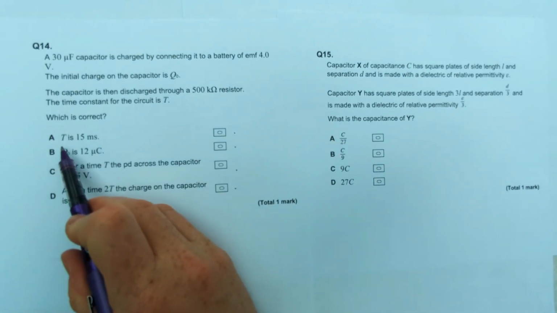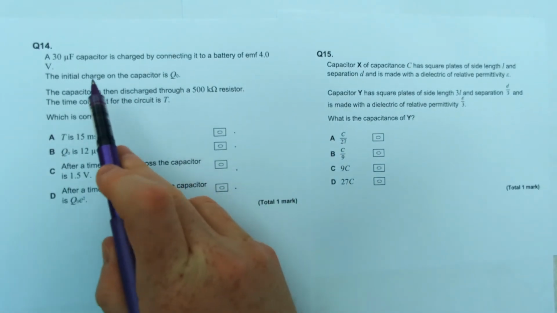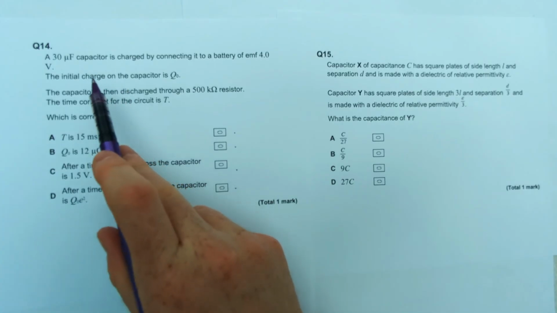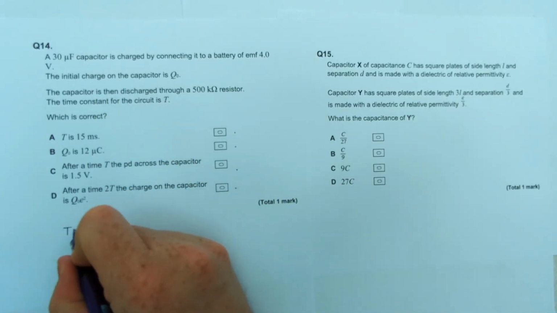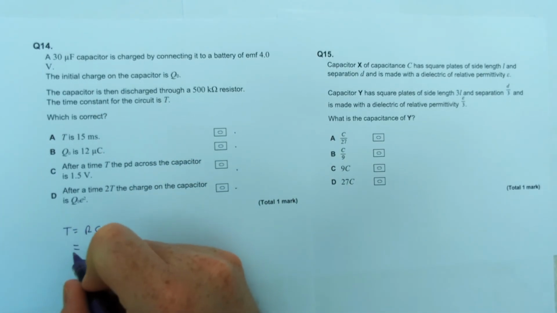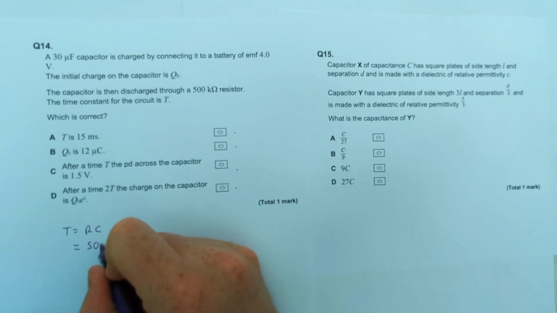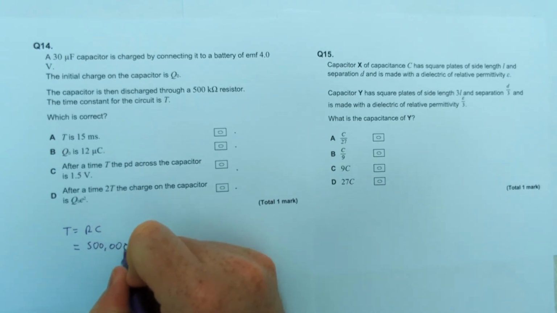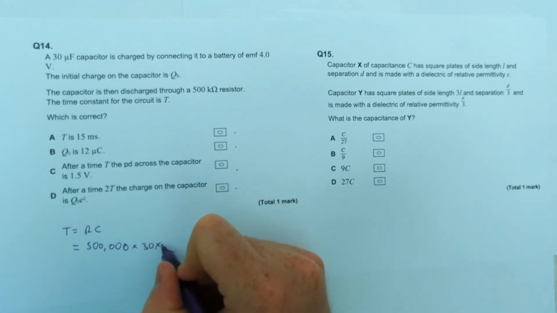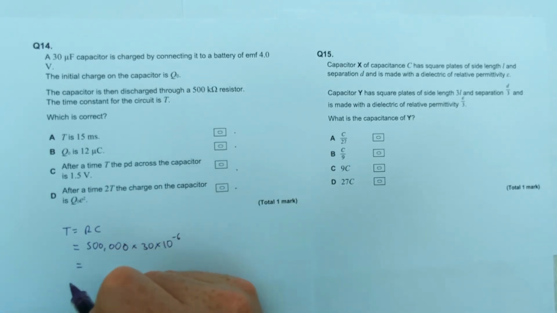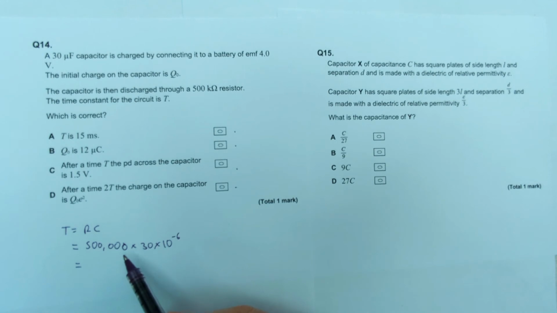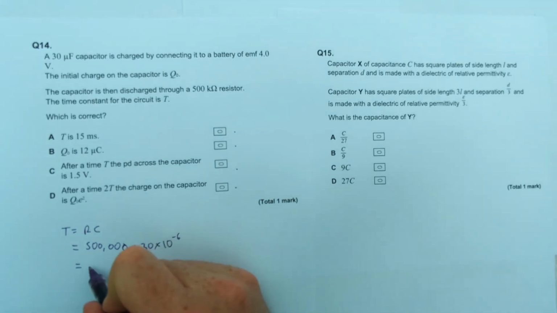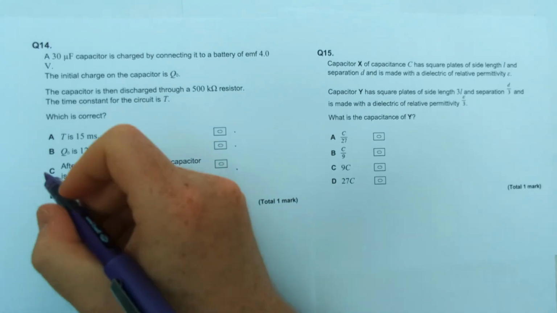So let's deal with A first of all. We're trying to find the time constant, which is going to be the resistance times the capacitance. So let's just work that out straight away. Resistance in this question is 500 kilo ohms, and the capacitance is 30 microfarads. If we multiply those two together, we're going to get something close to 15, but not 15 milliseconds, we are going to get 15 seconds. So that's not going to be answer A.